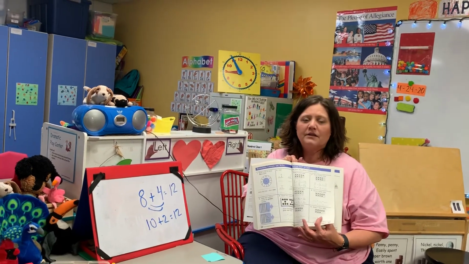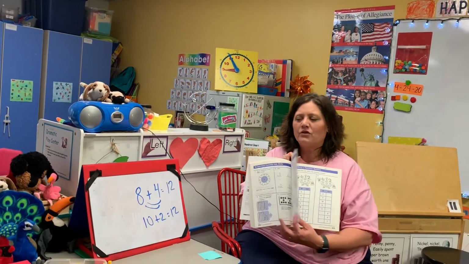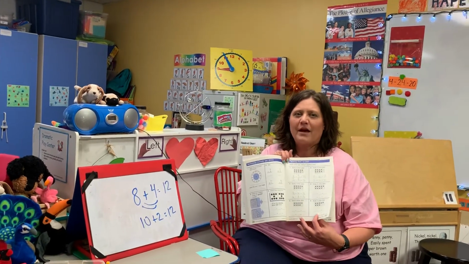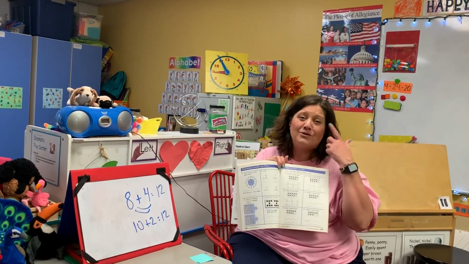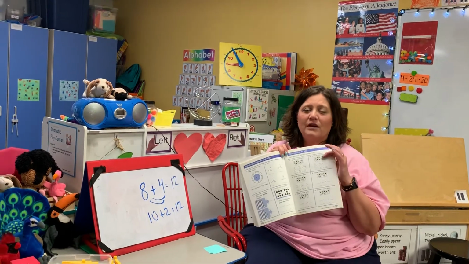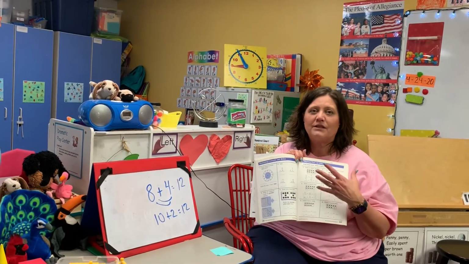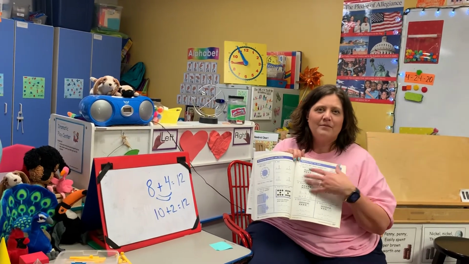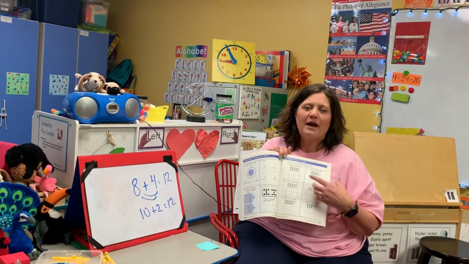Keep practicing this, even after you've done this page, because this is a great technique to have, a skill to have when you're doing math, because that's how I do it. It makes it so much easier if it works for you. Find what's easiest for you. Maybe you just know 5 plus 9 is 14. That's good too. Mental math makes it easier.